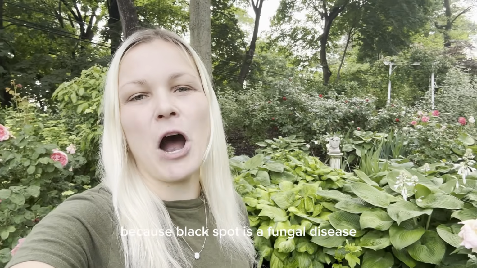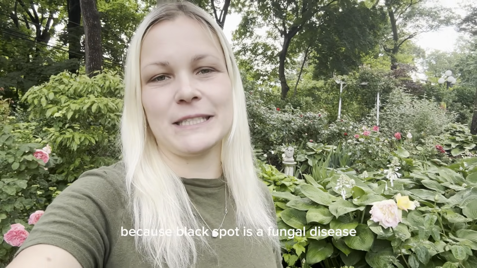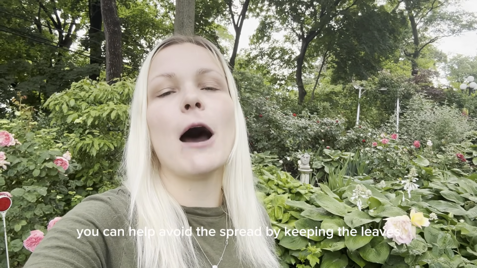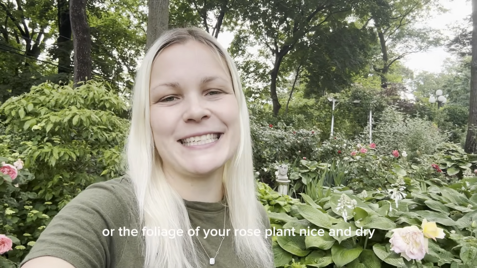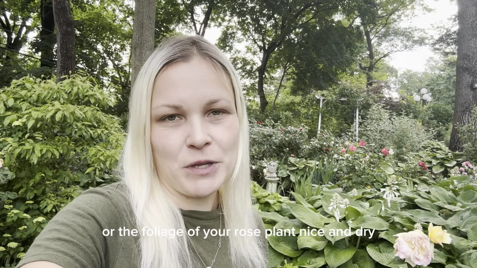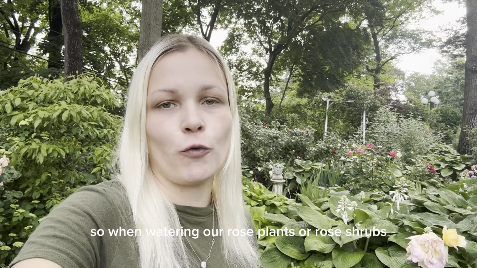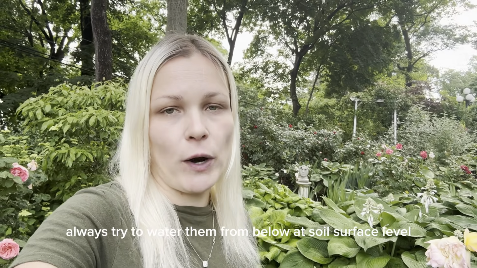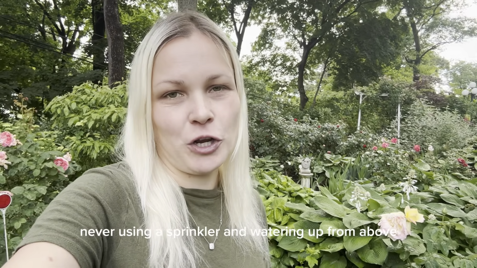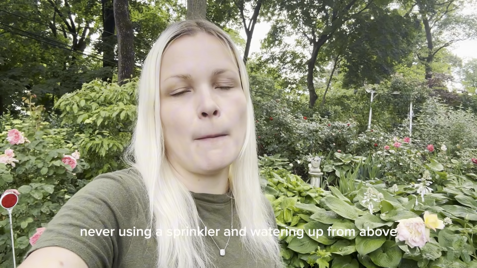Because black spot is a fungal disease, you can help avoid the spread by keeping the leaves or the foliage of your rose plant nice and dry. So when watering our rose plants or rose shrubs, always try to water them from below at soil surface level, never using a sprinkler and watering up from above.